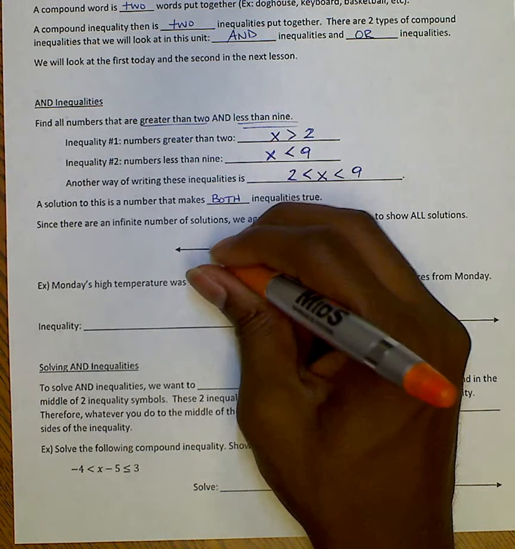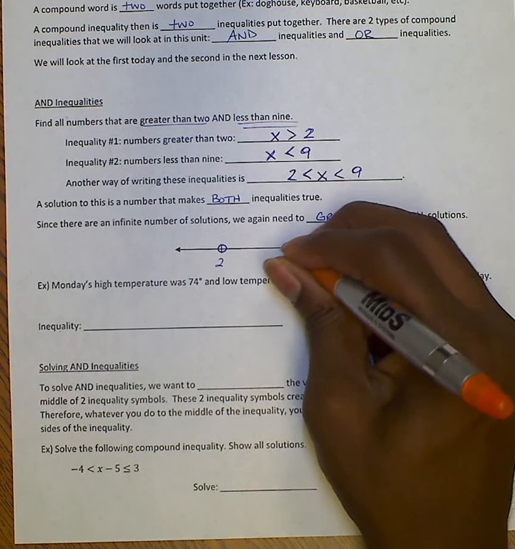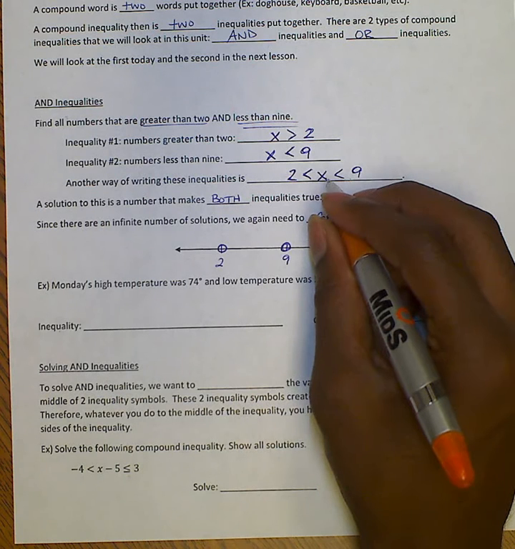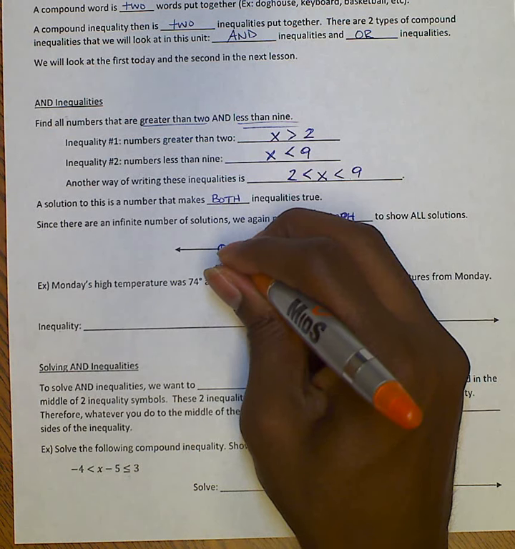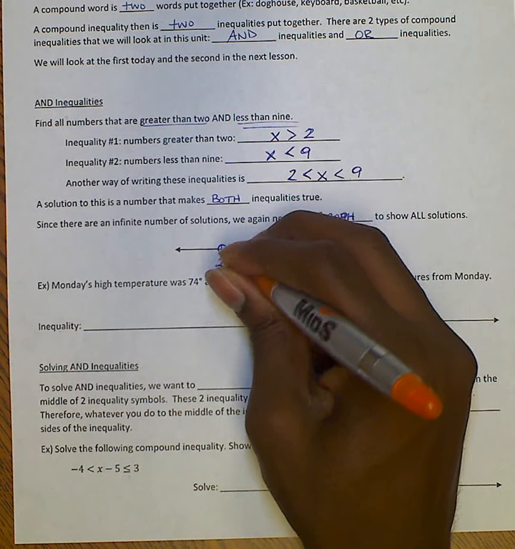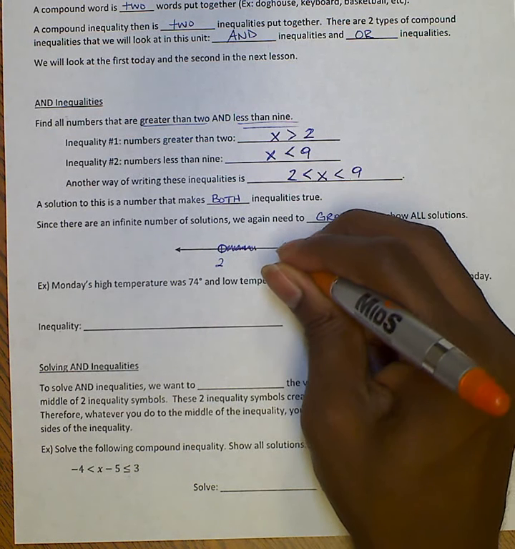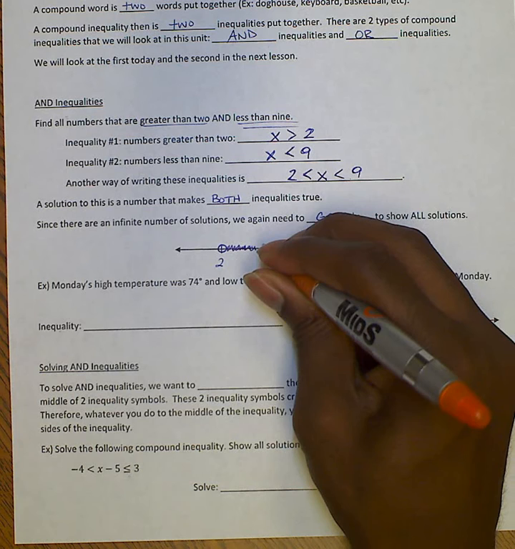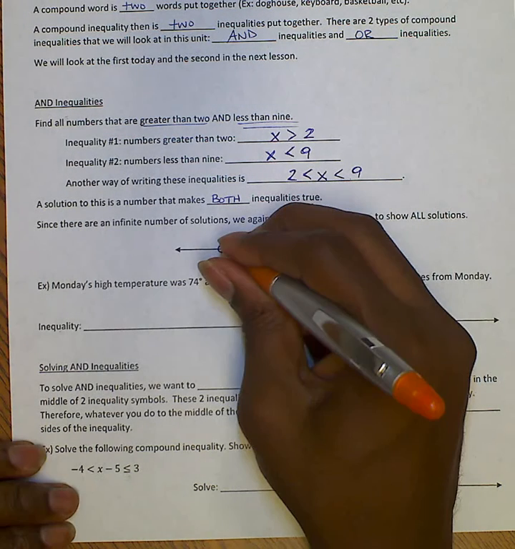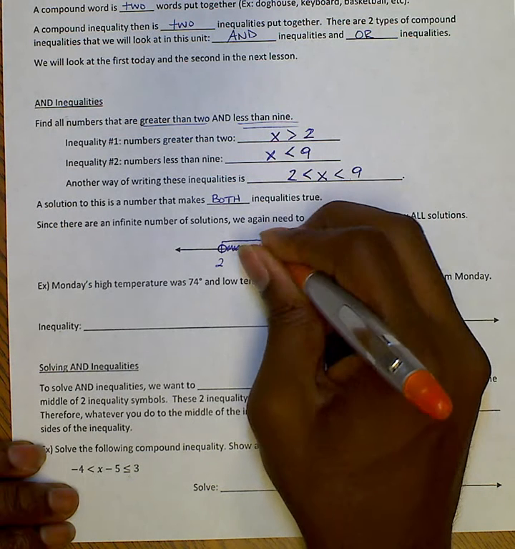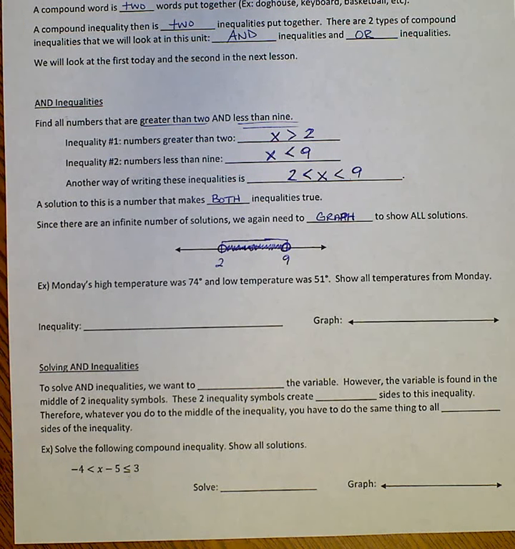We still follow our rules with open circles and closed circles. These are both just less than and greater than, so not or equal to, so they're both open. I'm going greater than 2. I'm going less than 9. They'll meet up. This is our solution. You can do it like that and say the middle line, that's fine, or you can raise above the line and connect it, that's fine as well.